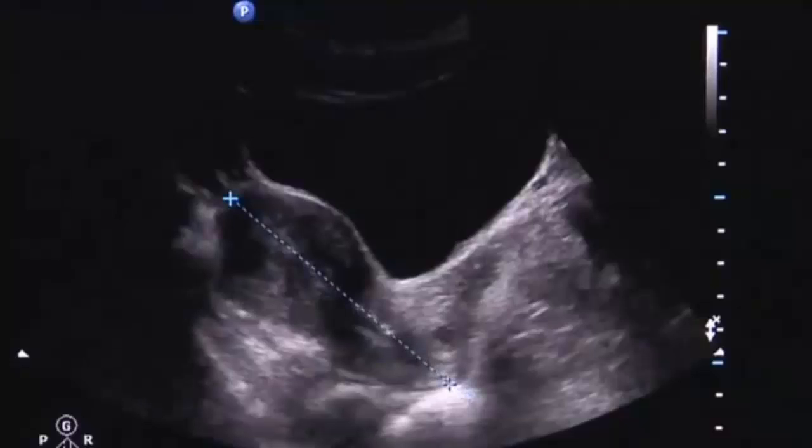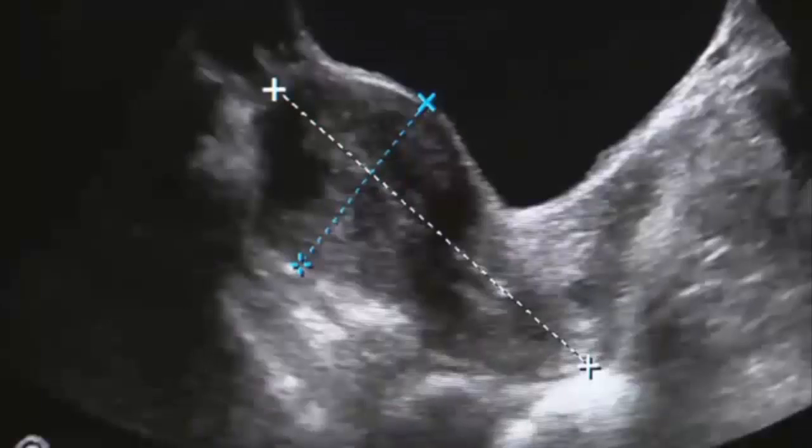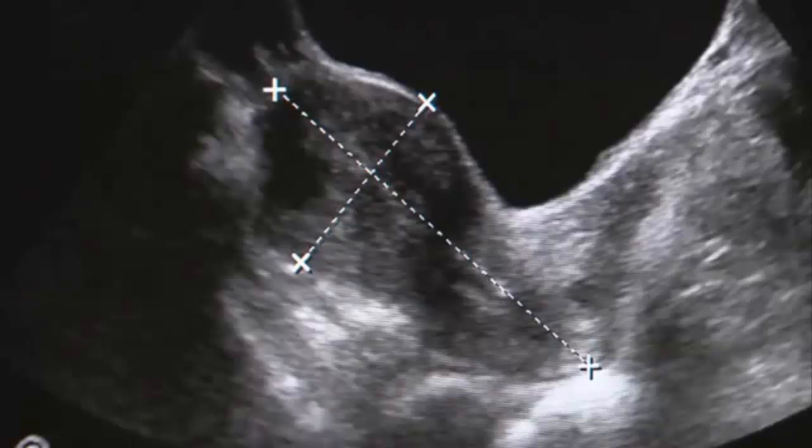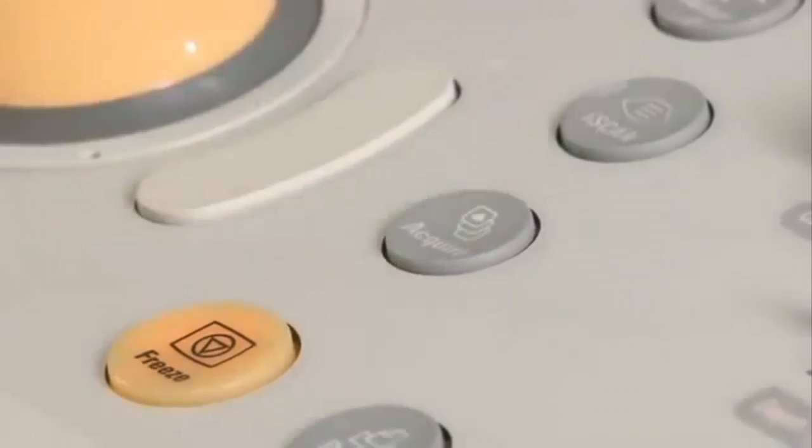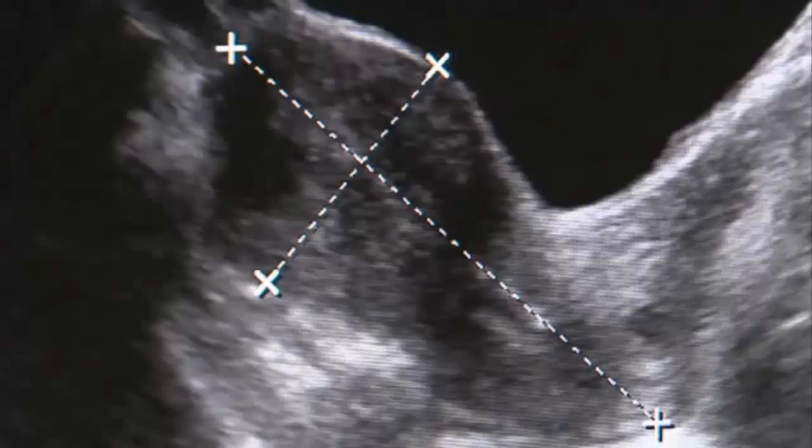Measure the long axis of the uterus from the fundus to the cervix. Measure the anteroposterior, or AP dimension, perpendicular to the long axis at the thickest part of the uterus. Then save the measured uterus image.